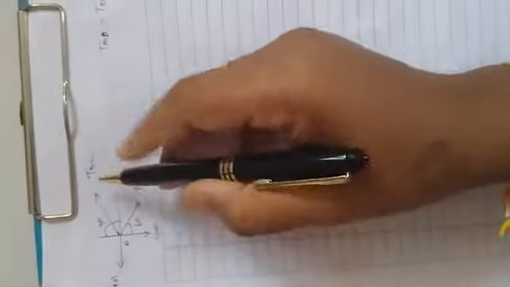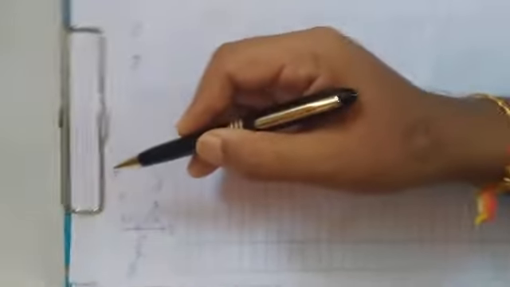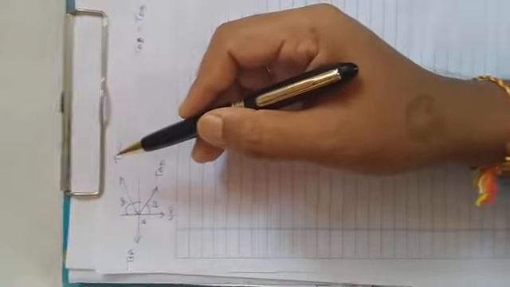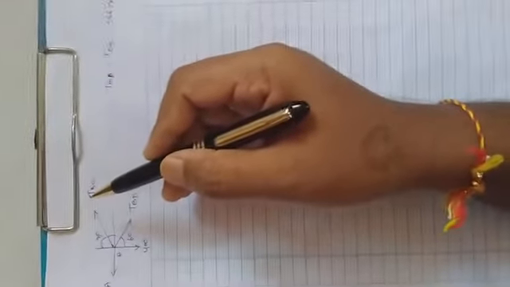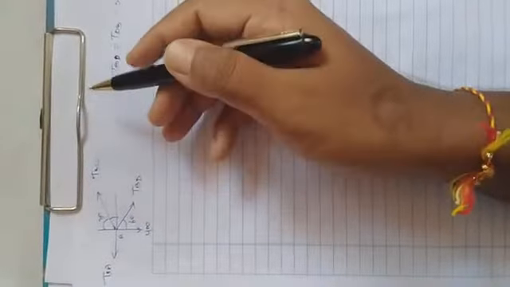We got an answer of TBD as 366.025. Look here, we have 4 forces. So the remaining angle there is no need to calculate, because we are not going to apply Lami's theorem, as we can only apply Lami's theorem when we have only 3 forces. In this case we have 4 forces, so we cannot apply Lami's theorem.